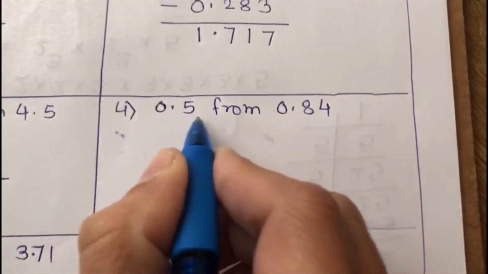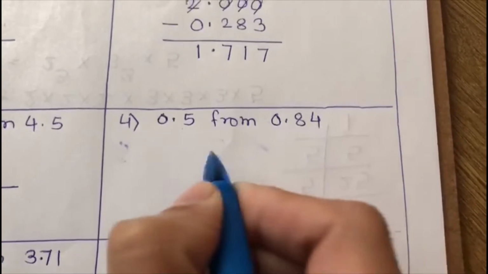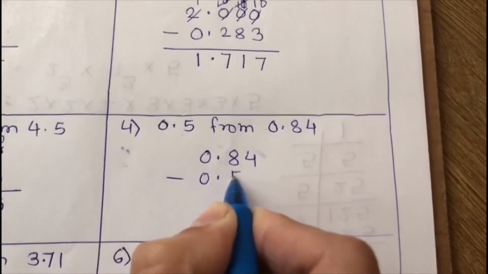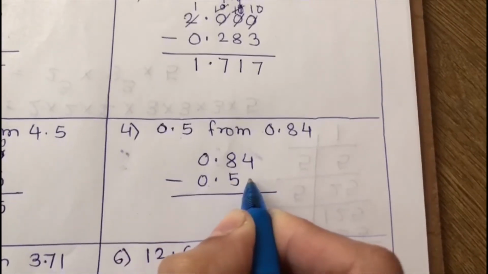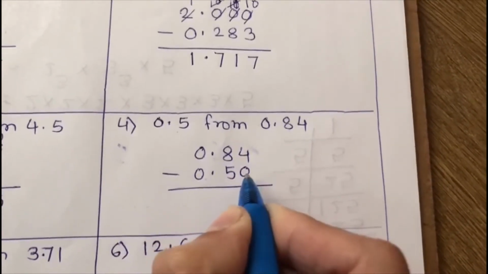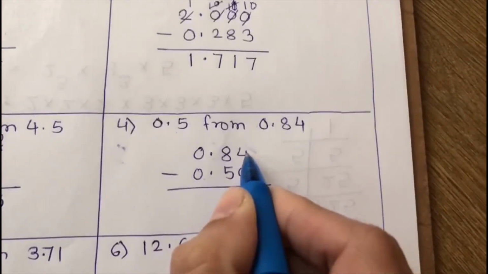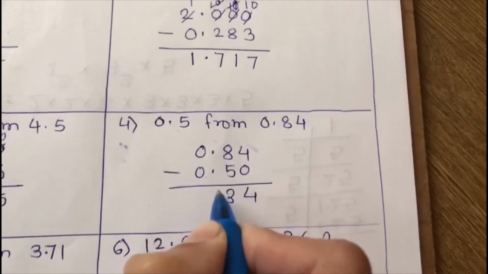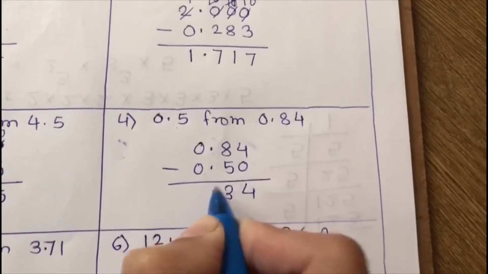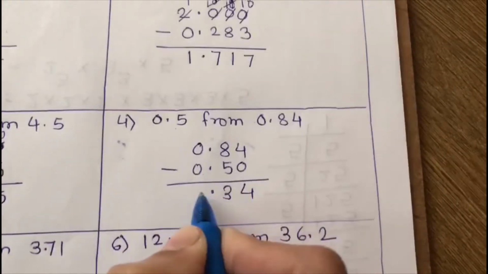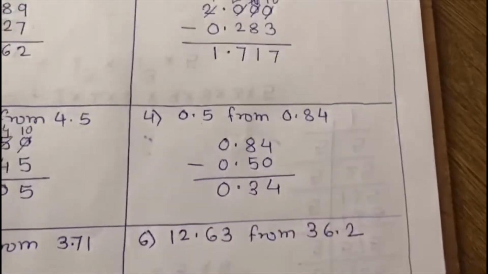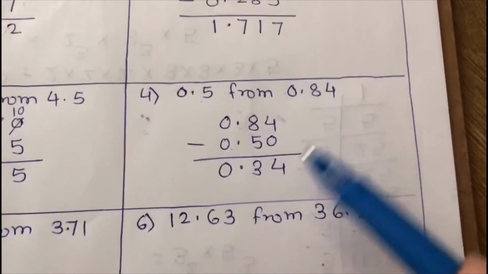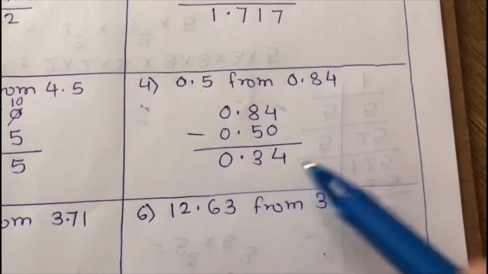Now subtract 0.5 from 0.84. So I write here 0.84 minus 0.5. There is no digit here, so I write 0 to get the like decimal. 4 minus 0 is 4, 8 minus 5 is 3. I give the decimal point just below these decimal points, and I write here 0. So when we subtract 0.5 from 0.84, we get the value 0.34.